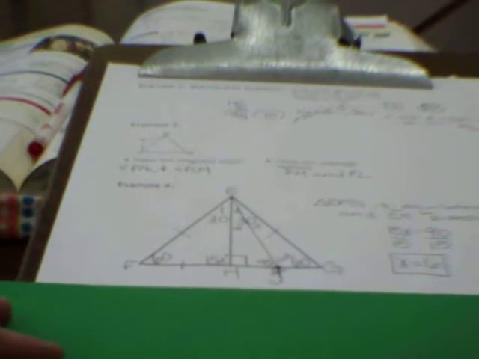Alright, example number 4. For this one, I've got a lot written down on here. This is an example from the book, you can't see this. Alright, there you go. Should be able to see that now. So they tell us equilateral triangle. As we know from earlier lessons, in an equilateral triangle, all of our angles are going to be acute and they're going to be equal to 60.